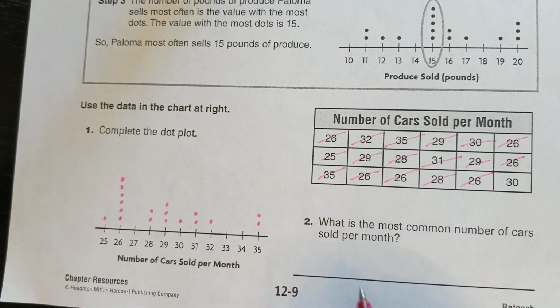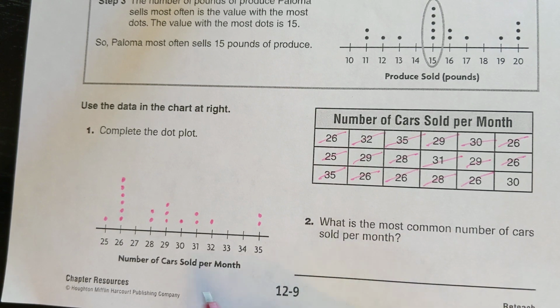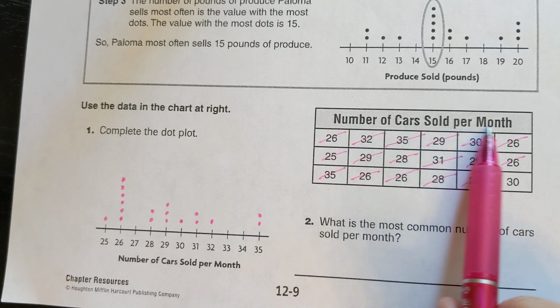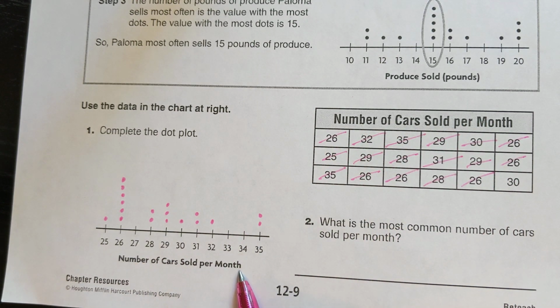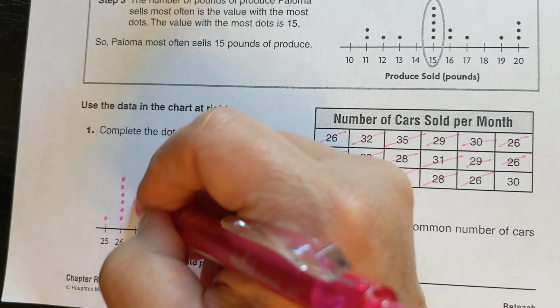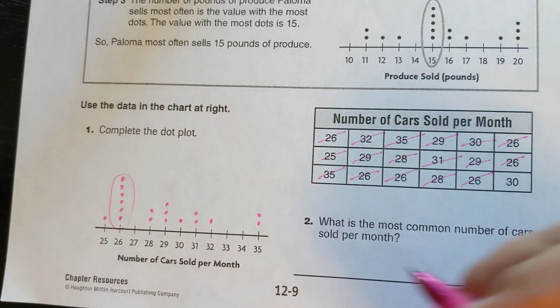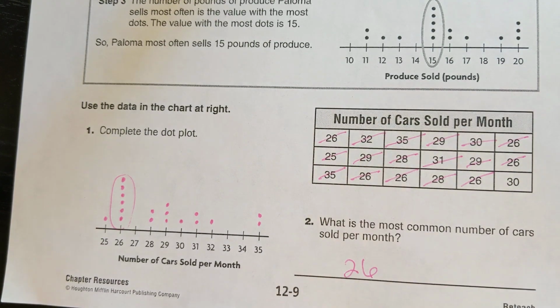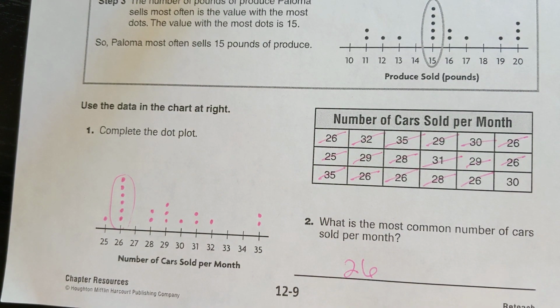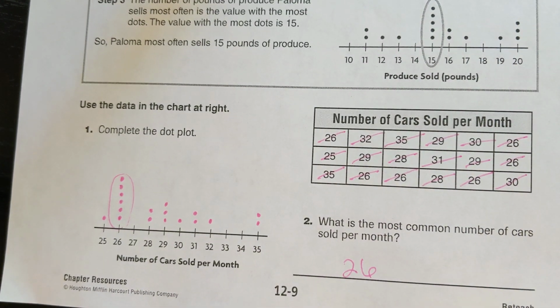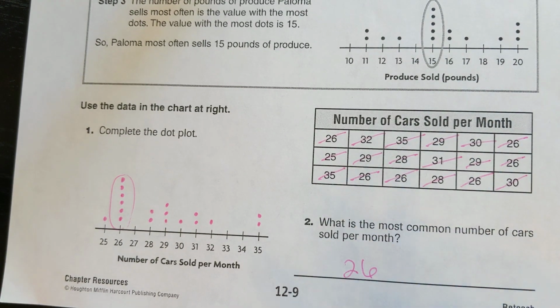Okay. So then the question is, what is the most common number of cars sold per month? So making sure, this said number of cars sold per month. What do you guys think? 26. 26 cars sold per month. Easy enough? These are basically the questions you're going to be asked. Okay? All right.